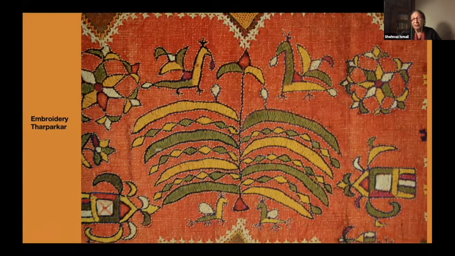When it rains in the desert, where it very seldom rains, the peacocks come out to dance, and it is a big cause for celebration. And this wonderful embroidery, again from the Tharparkar Desert, expresses that with its beautiful colors and the imagery and the stylization of the imagery, which makes it just so creative.